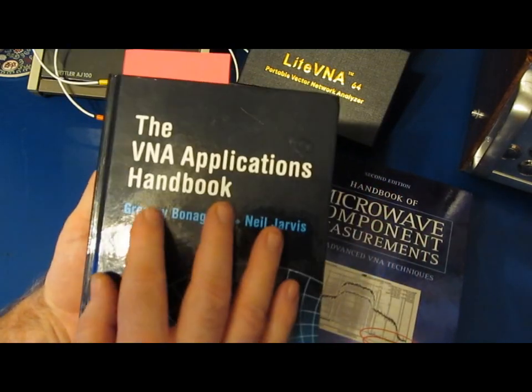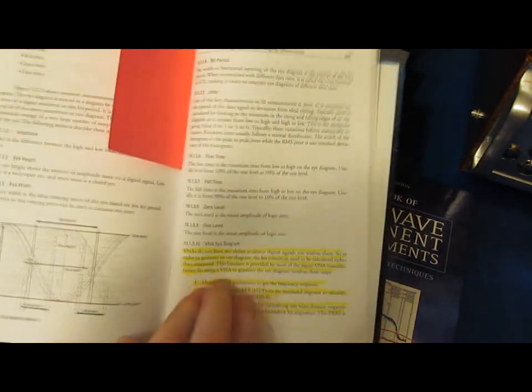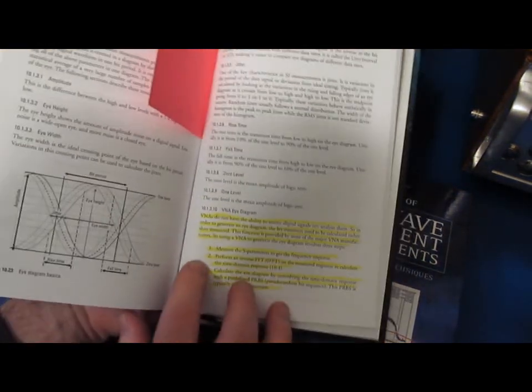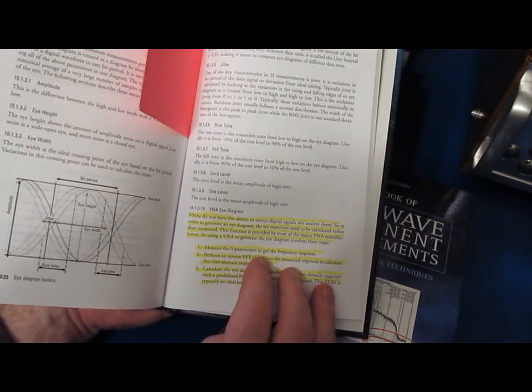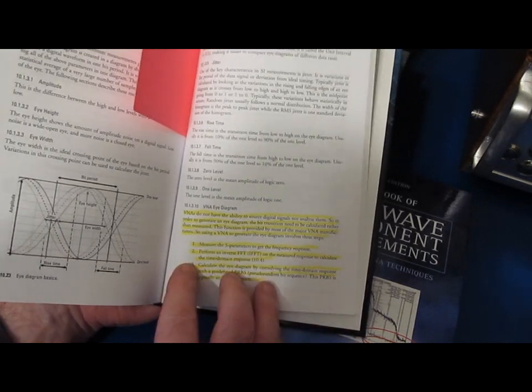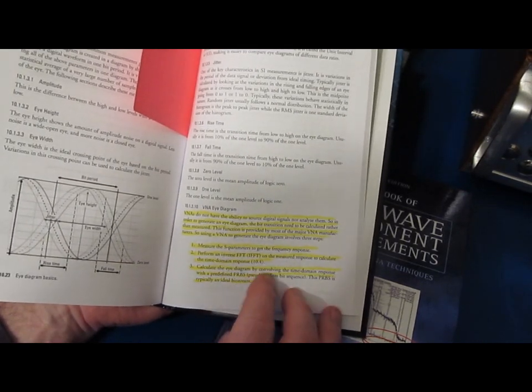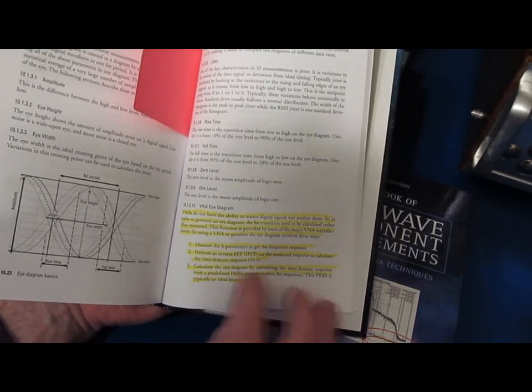So in the first video I had mentioned this book by Bonagide and Jarvis, and then I went over this section that talks about how this calculation is performed. Again, starting out taking the S parameter data and then doing an inverse FFT, and then the eye diagram is calculated by convolving the time domain response with a predefined pseudo-random bit sequence.